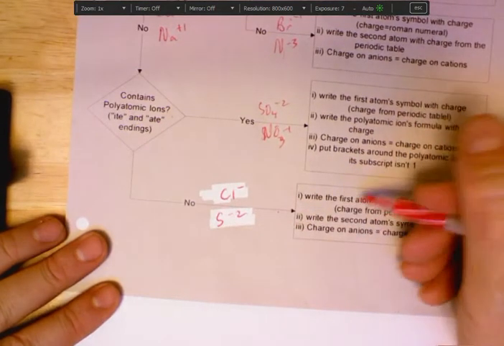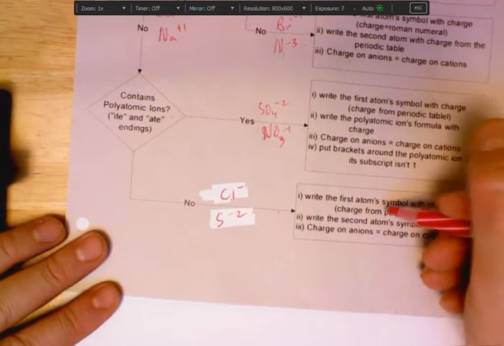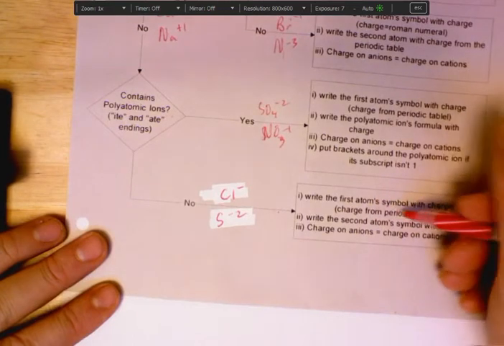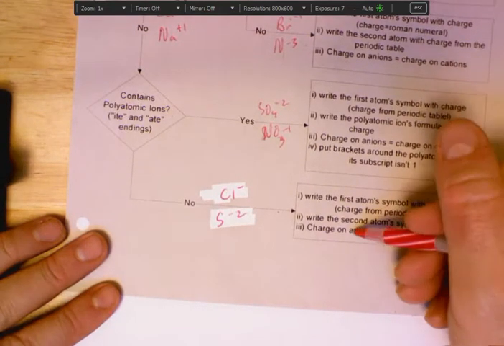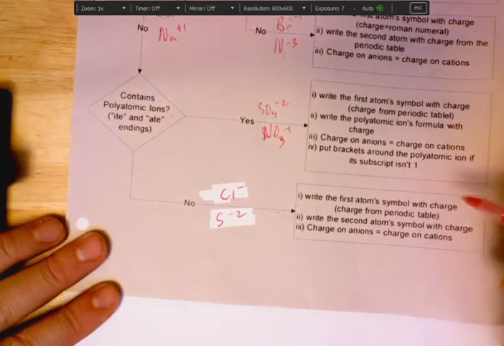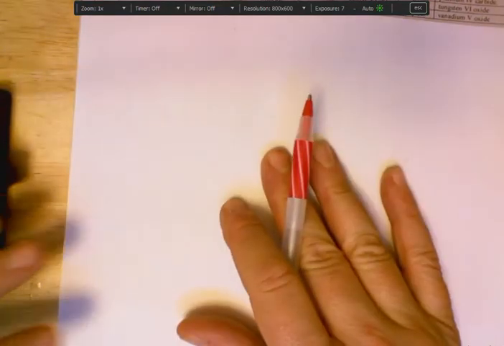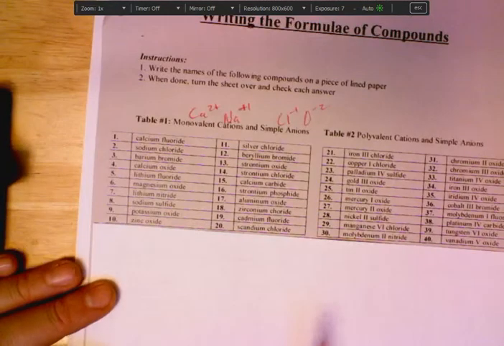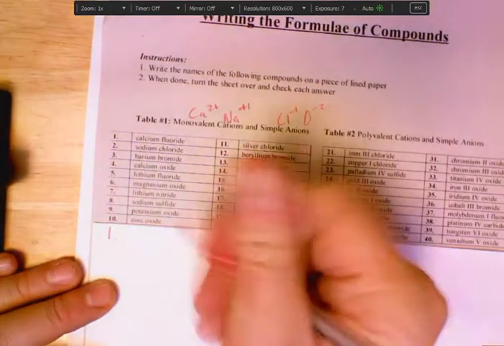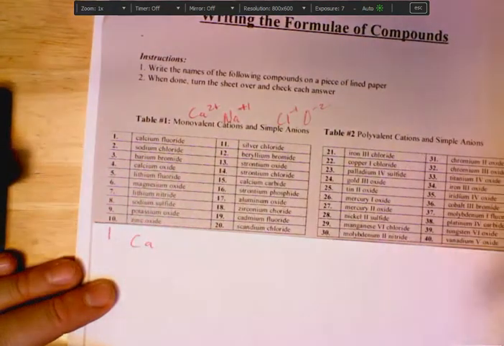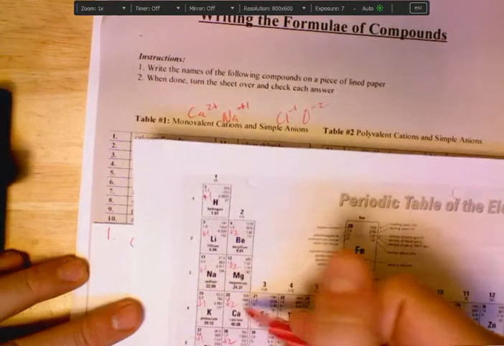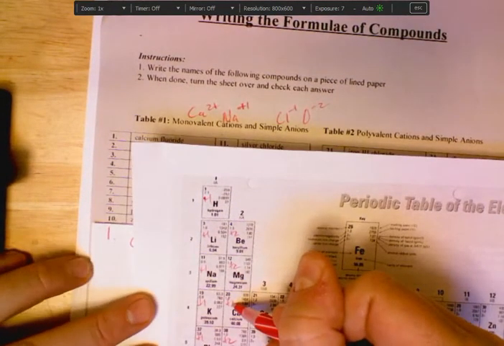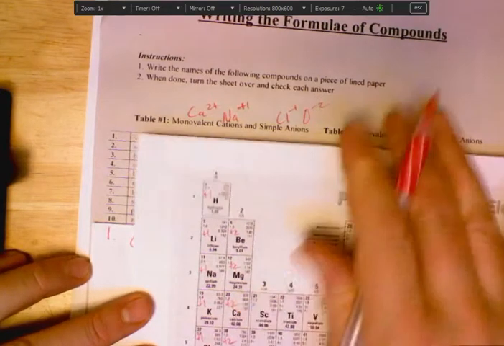So what we're going to do is write the first atom symbol with the charge from the periodic table. Then we're going to write the second atom symbol with the charge, again from the periodic table. And then we have to make the charge on the anions equal the charge on the cations. And we can do that by adding subscripts and, if we need to, brackets. But in this case, we don't need brackets for these examples. So number 1. So we write down the symbol. So from the periodic table, the symbol for calcium is Ca. And our charge is written right up here underneath the electronegativity value, and it's +2.